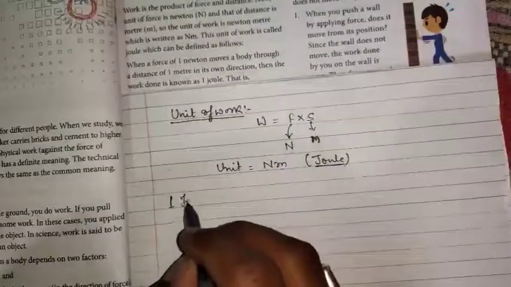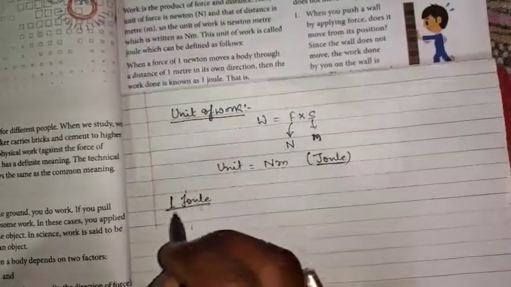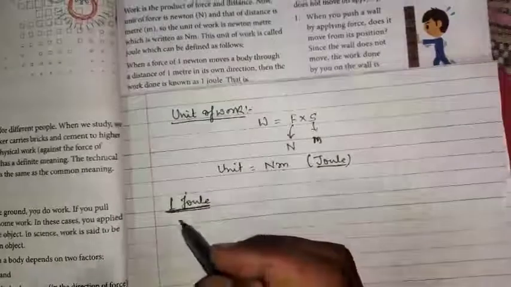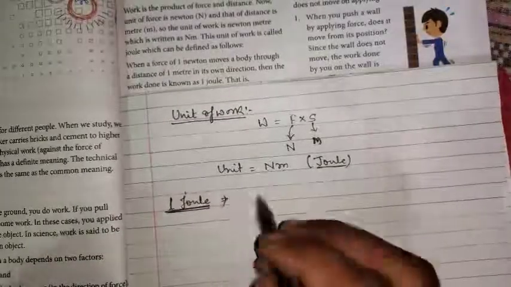Now let us define 1 joule. What do we mean by 1 joule? How can we define 1 joule?